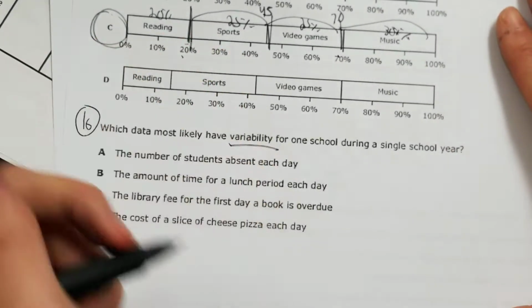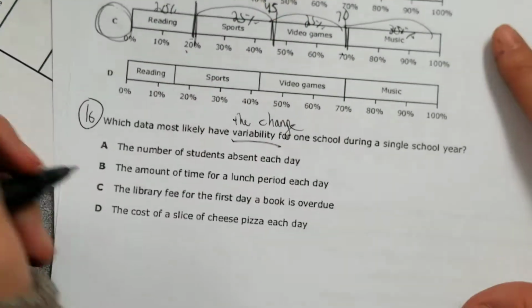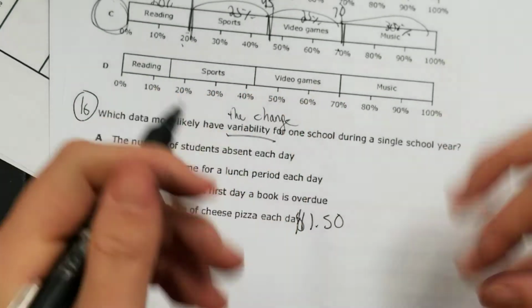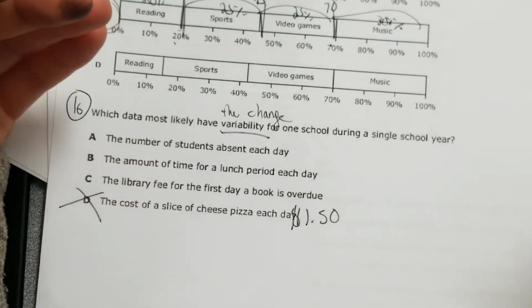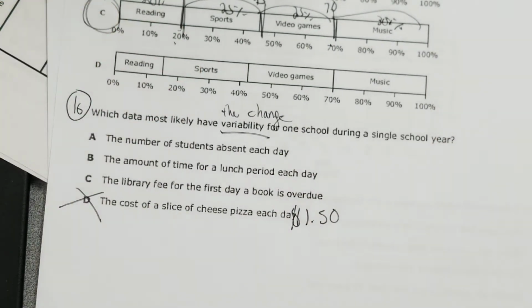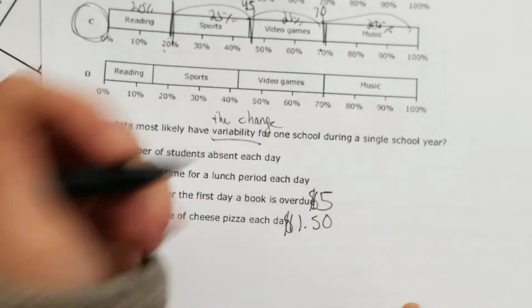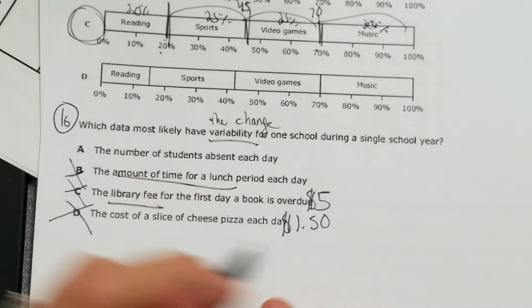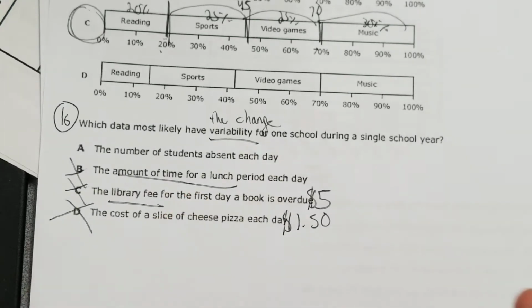Variability, remember we talked about that, is like the change almost. And so the cost of cheese pizza, if that's $150, it's never going to change. On Monday, Tuesday, Wednesday, Thursday of August versus Monday, Tuesday, Wednesday, Thursday in March, it's going to be the same $150. It's not like they're going to raise the price all of a sudden. Library fee, same idea. If they charge you $5 for a book that's overdue, they're not going to change that later in the year. Same thing with the lunch period. It doesn't really change a lot because you should always have your 30 minutes of lunch.